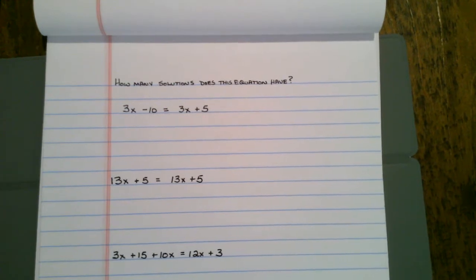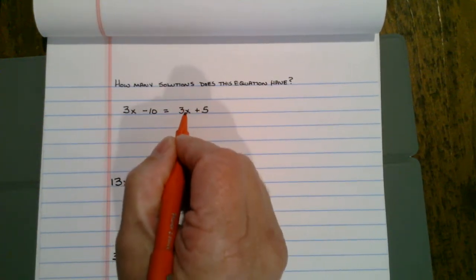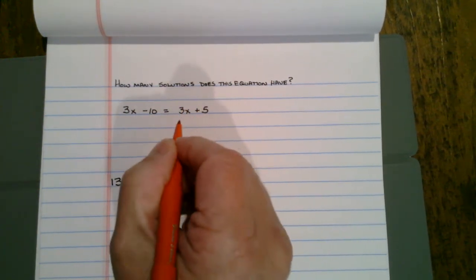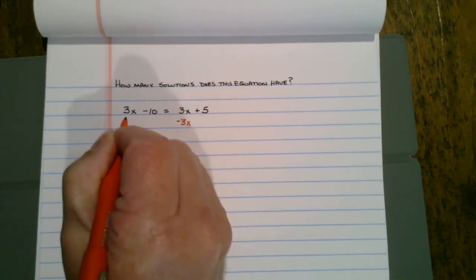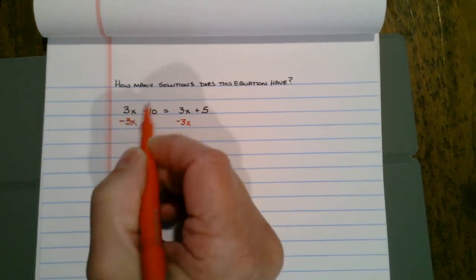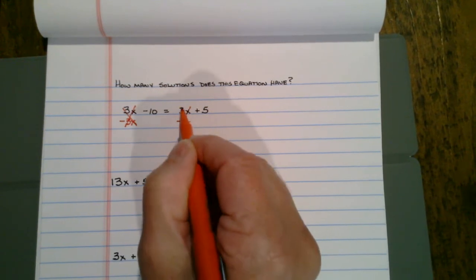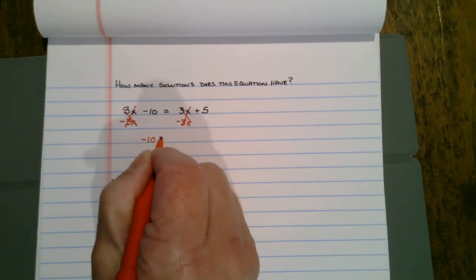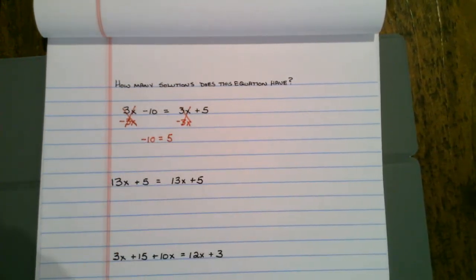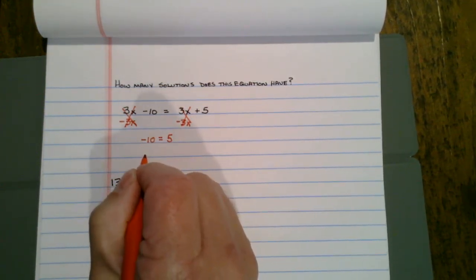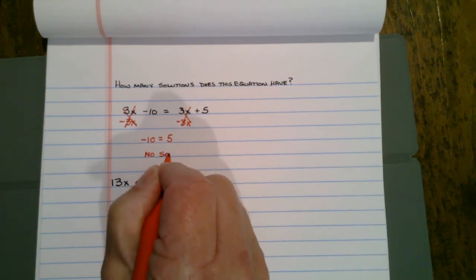So here's the type of questions they'll ask. How many solutions does this equation have? We're going to look at these equations and figure out how many solutions they have. I start to solve it like I normally would. I'll look at this equation right here. I know I need to get rid of the variables over here on this side. I subtract 3x from both sides. I find that my x's are eliminated over here and over here. Negative 10 is equal to 5. Is that true or is that false? That's false. How many solutions does this have? No solutions.